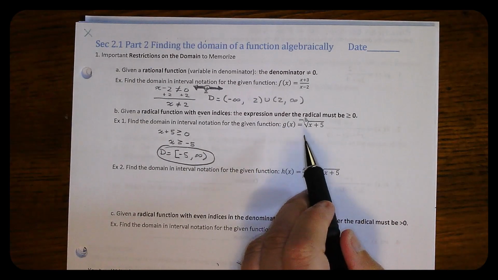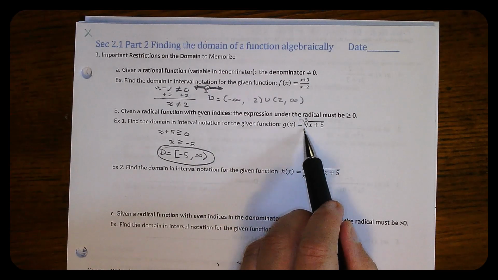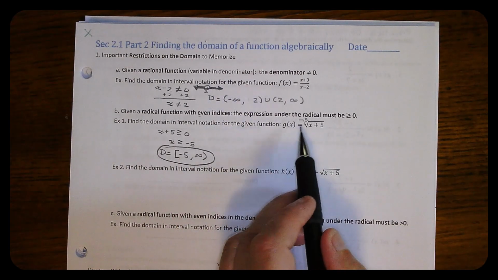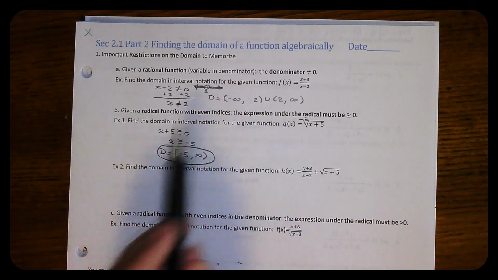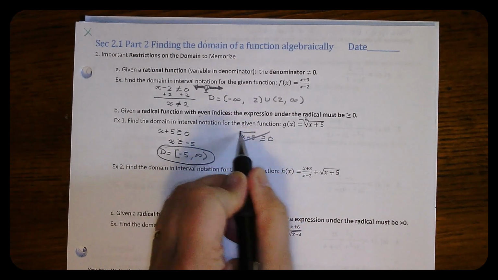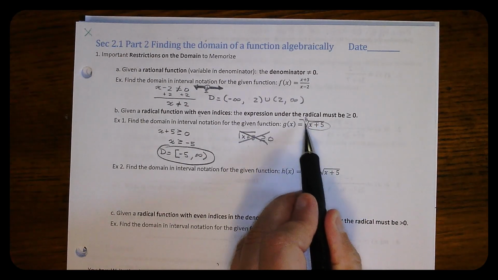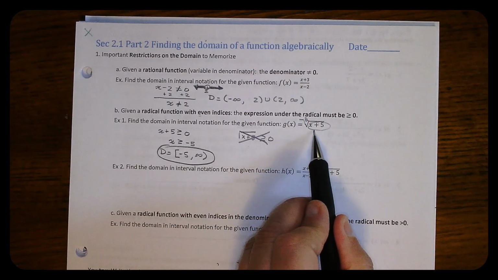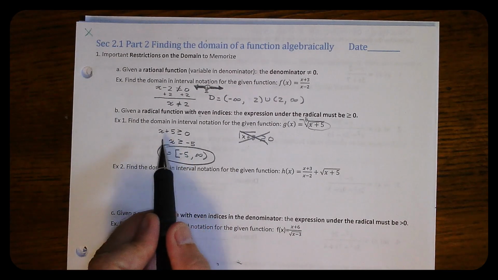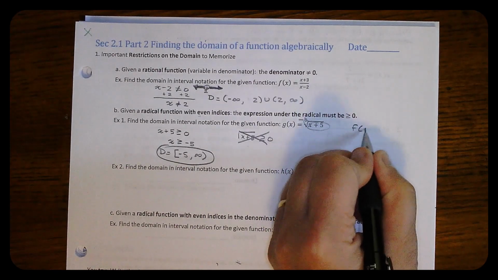Now, sometimes I can tell when people aren't quite understanding. You're going to be asked to find the domain. That's not solving the equation. I can tell people are trying to solve when they write things like this down. All right, that's not right. We are analyzing. We're not solving, we're analyzing the domain. We are memorizing that when you have an even index, what's under that radical has to be greater than or equal to 0.